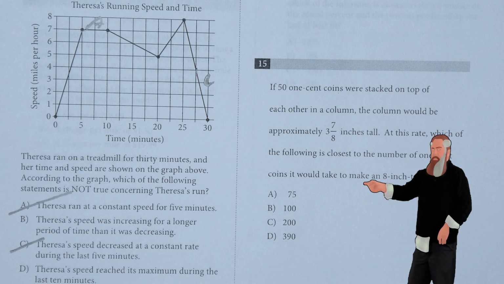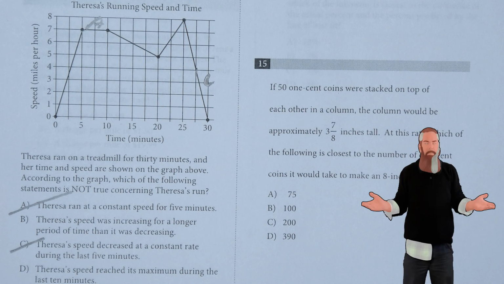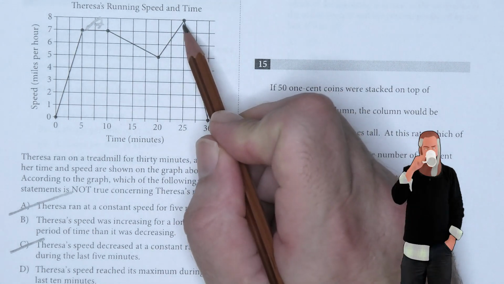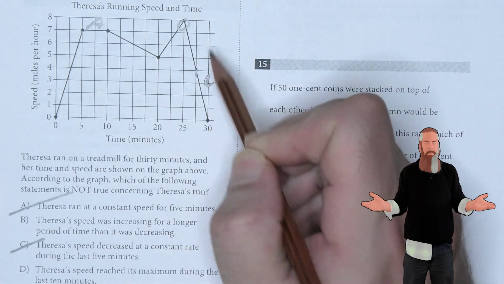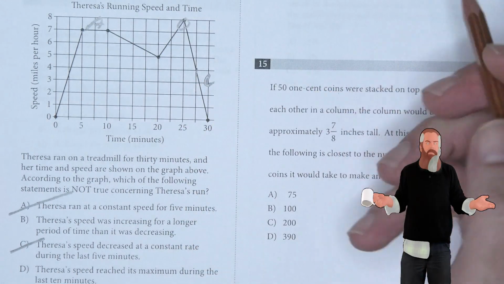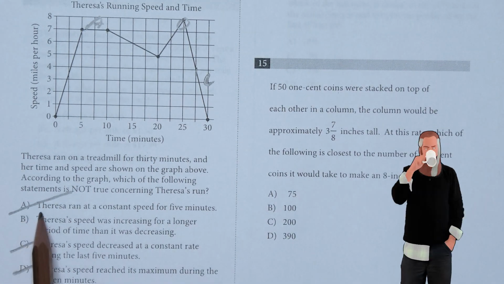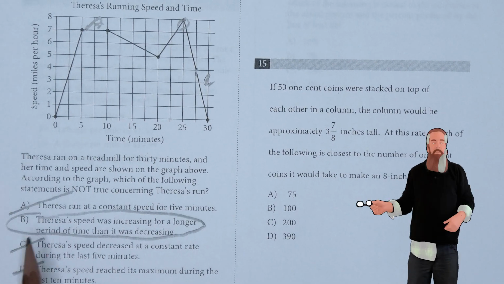Teresa's speed reached a maximum during the last 10 minutes. And we can see right here, during this last 10 minutes from 20 to 30, it did reach its maximum speed, so D is not an answer, so we're left with B is the answer.